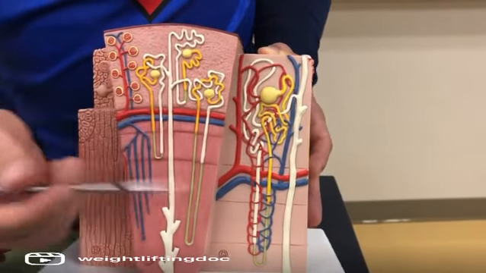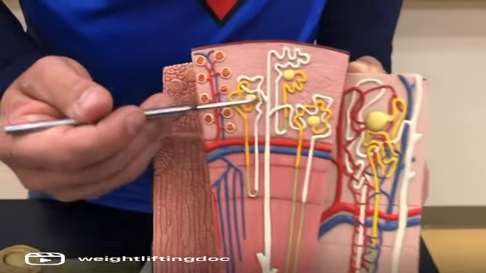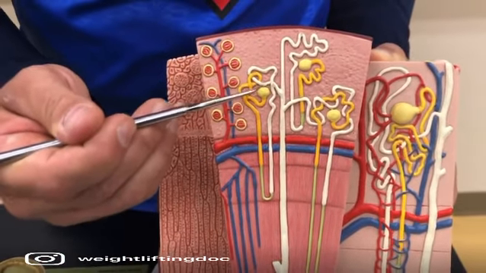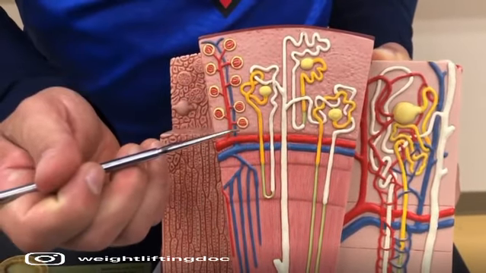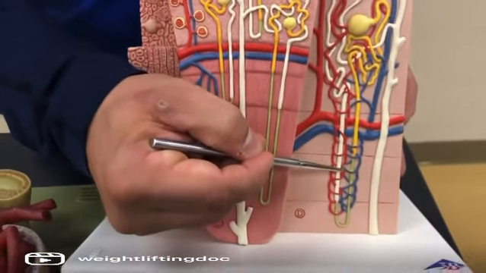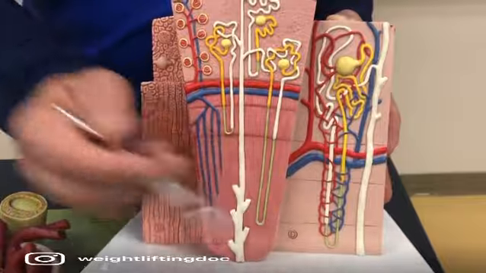If this was a shorter one, so let's look at this one here. If there are capillaries surrounding all of this, the short loop of Henle and these tubules, those are also called peritubular capillaries. The only one that gets a different name is the vasa recta surrounding the long loop of Henle. That takes care of urinary structure.